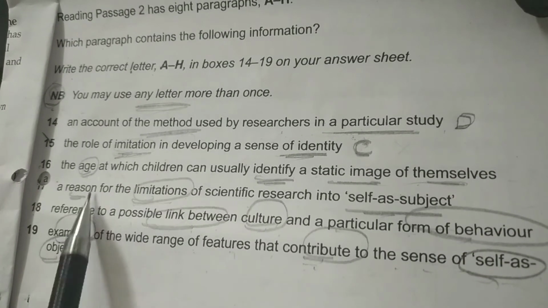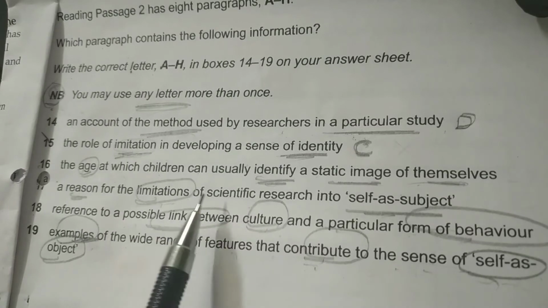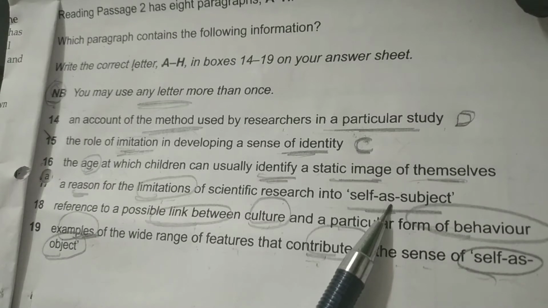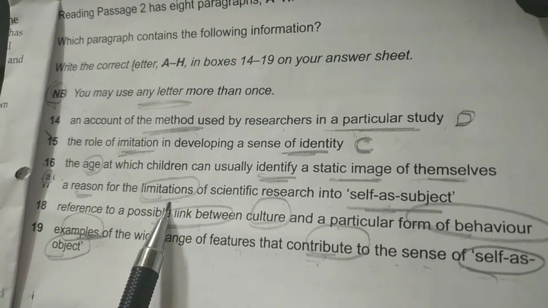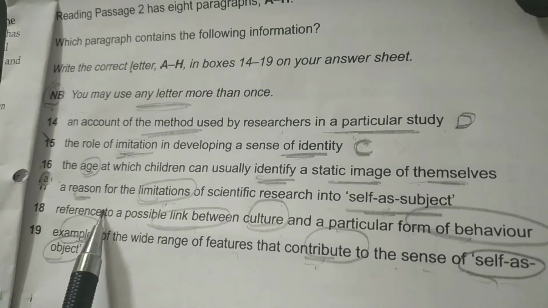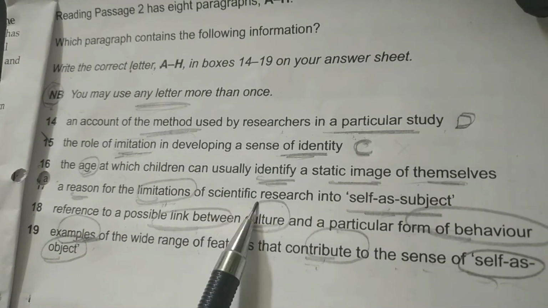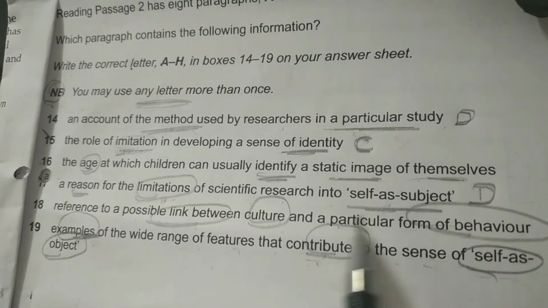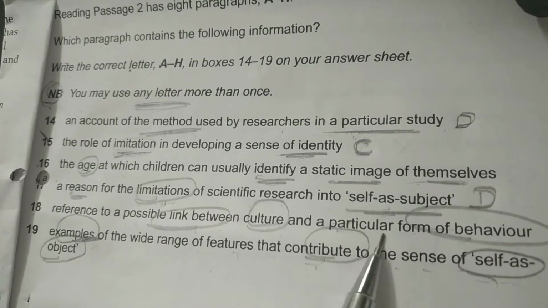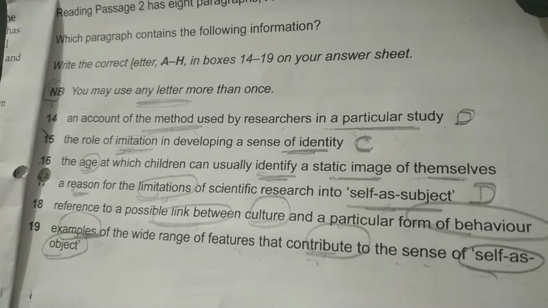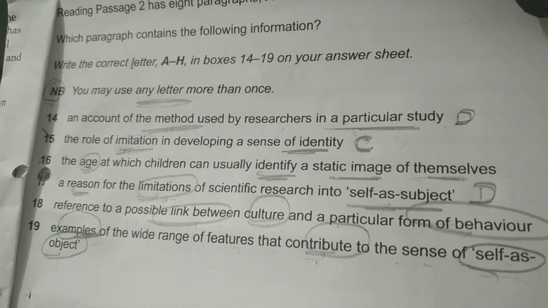Now the role of the imitation, no, this was not, the age mention was not there, and the limitations of the scientific research into the self as a subject. Yeah, there was mention of self as a subject also, and there was mention of limitations also, yeah, negative, that the scientists were investigating and were facing some kinds of difficulties for expressing themselves. Yeah, limitations were there for the scientific research as a self as a subject. I'm feeling this. If you feel, you can also write it down, no problem. Reference to the possible link between culture and particular behavior, no, it was not mentioned. And the example of the wide range of features that contribute as a self as an object, no, it was not mentioned. Now let's go to next passage.